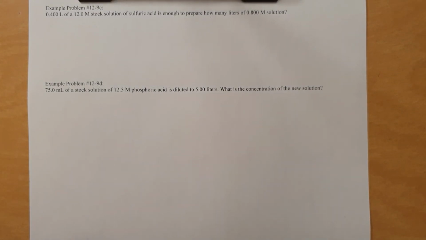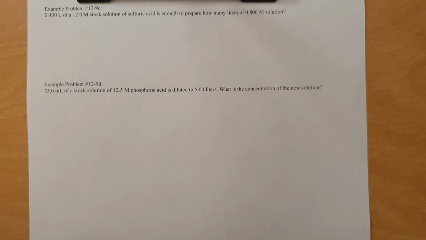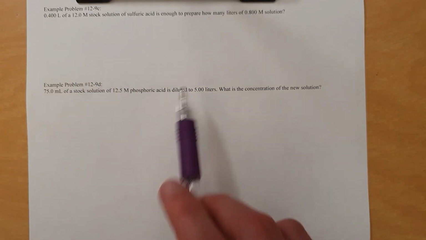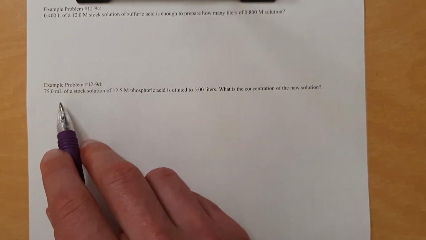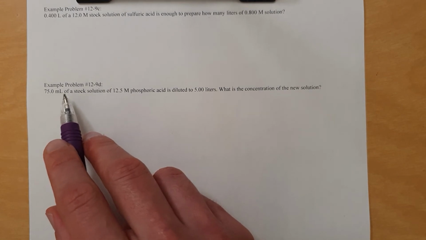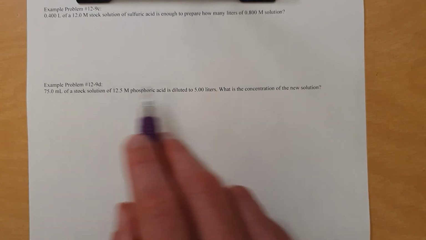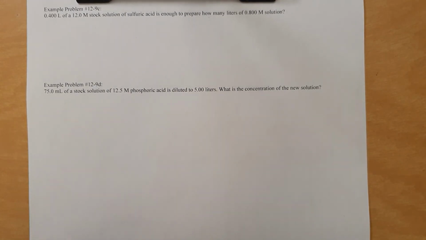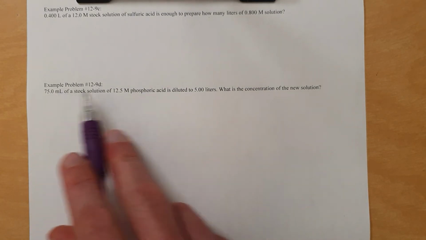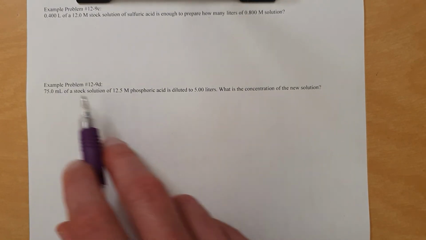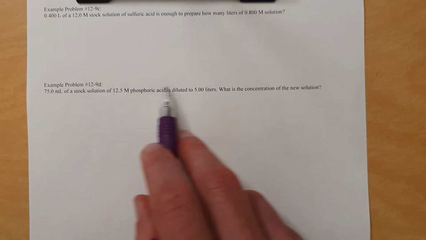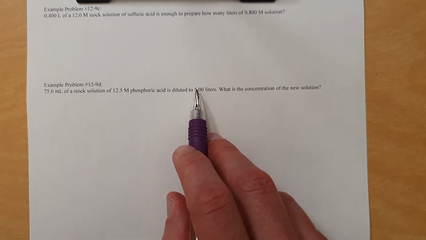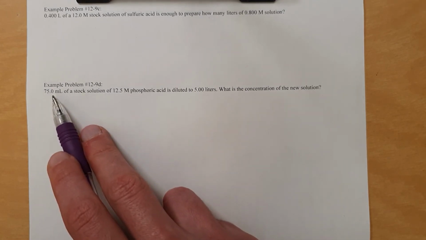So for no particular reason, it actually doesn't matter which one we do, because we're going to be rearranging the equation, plugging in these numbers, and getting the units. And it doesn't actually matter whether you use milliliters or liters as your volume, and here's the reason why. I'm going to show you with the equation. So let's identify M1, M2, V1, V2.